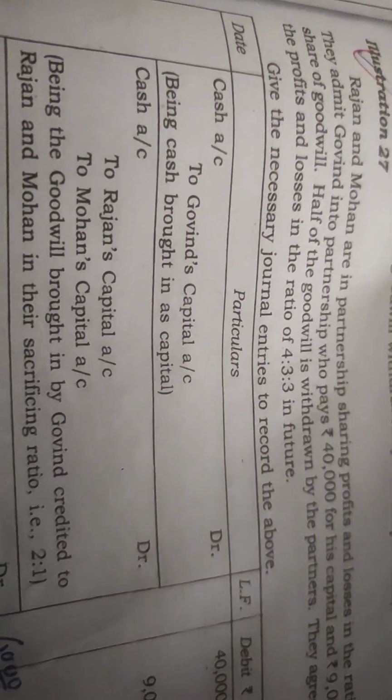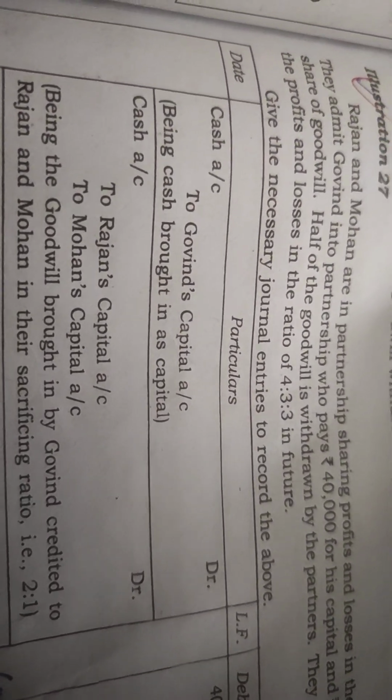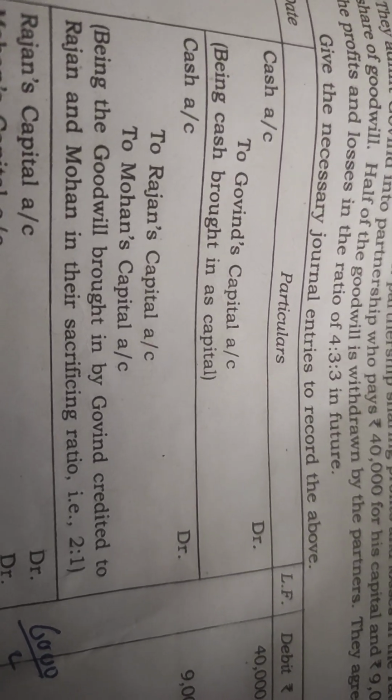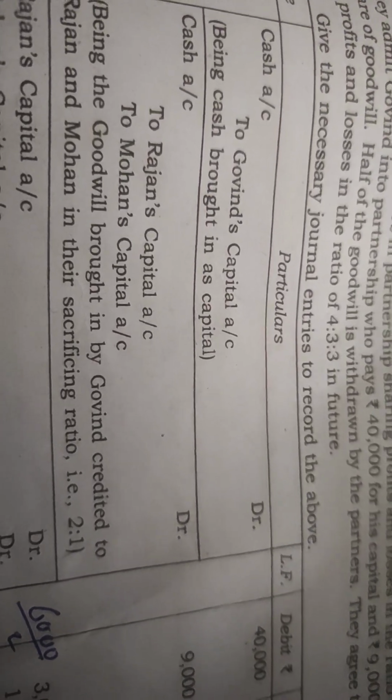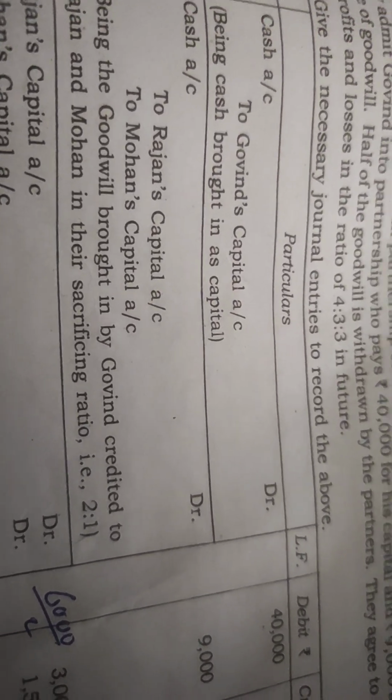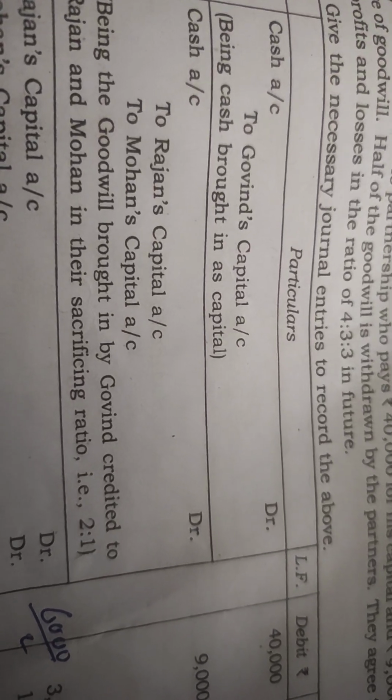Then regarding the goodwill amount, cash account debited to Rajan's capital account and Mohan's capital account. Being the goodwill brought in by Govind credited to Rajan and Mohan in their sacrificing ratio, that is 2:1. The sacrificing ratio we have already found out.